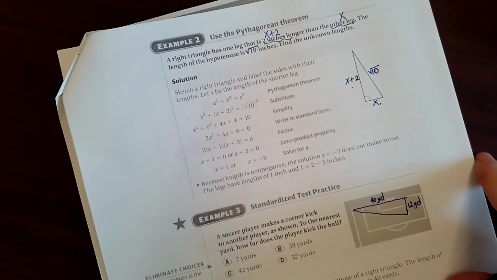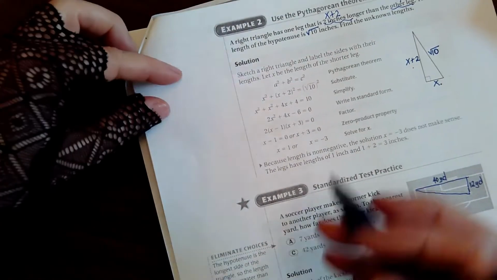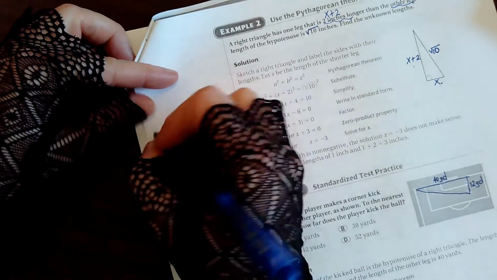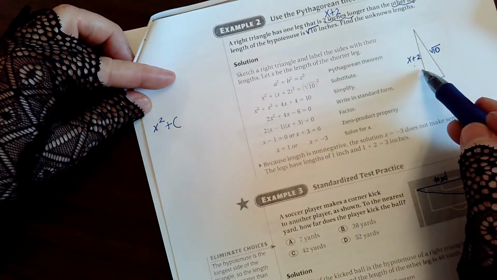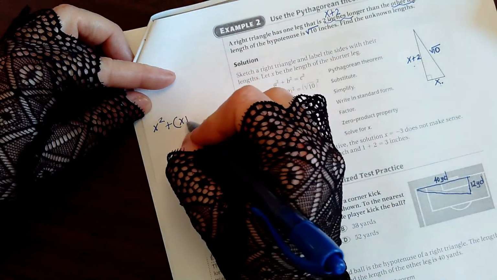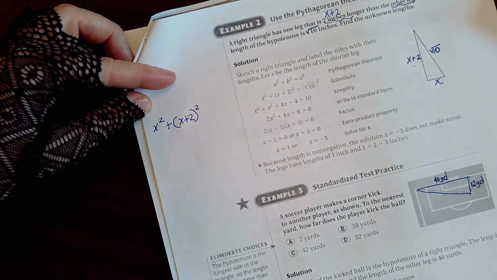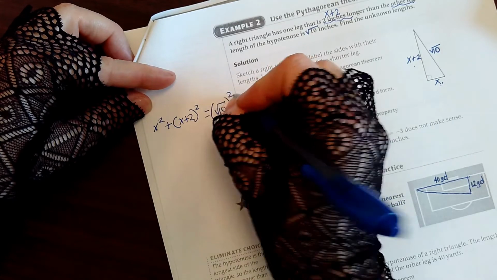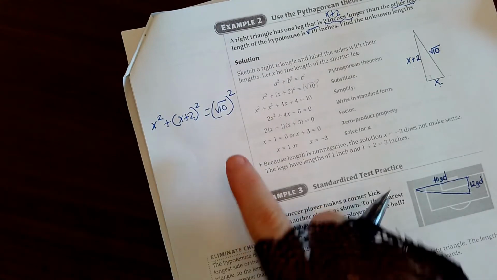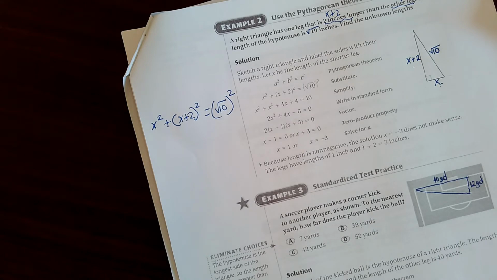So I'm going to work it out here even though it's worked out. I know that one leg is x, squared, plus the other length is x plus 2, and that's what I meant by putting the whole thing in parentheses, equals the square root of 10 squared. So instead of just having straightforward numbers, you have variables and you have terms.